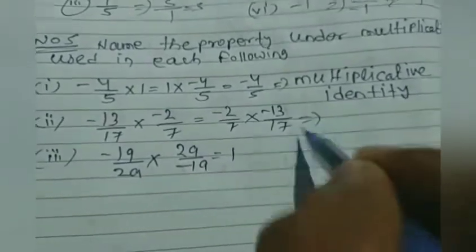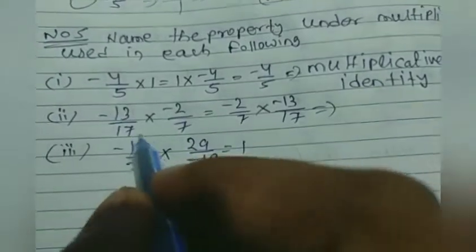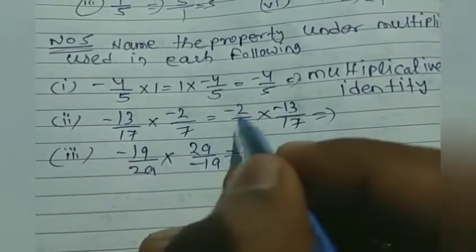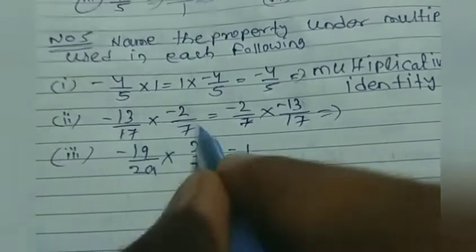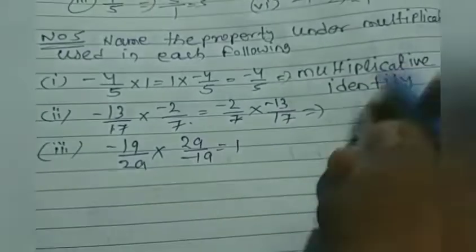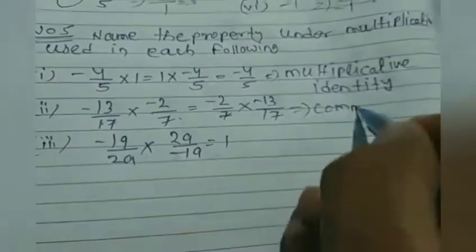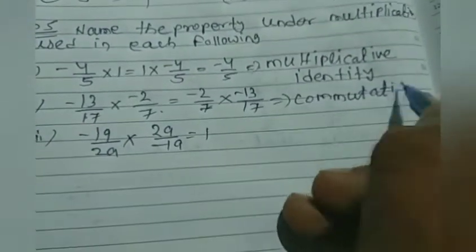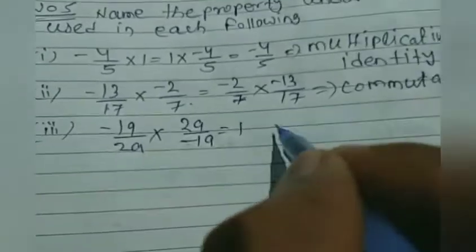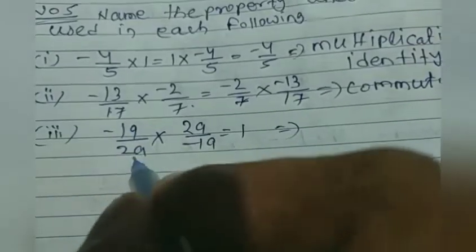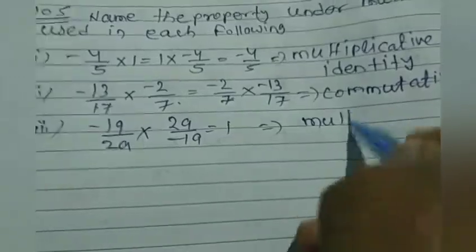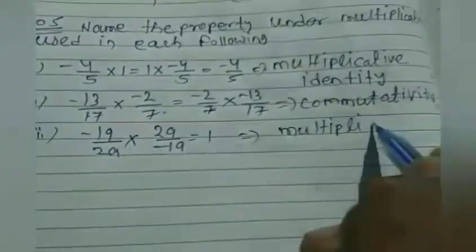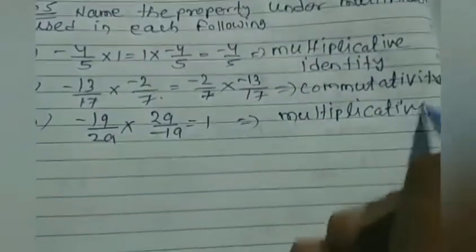Then next, minus 13 by 17 into minus 2 by 7 equals minus 2 by 7 into minus 13 by 17. A into B equals B into A is commutativity. Third, minus 19 by 29 into 29 by minus 19 gives 1, which means multiplicative inverse. The numerator changes to denominator and the denominator changes to numerator. Multiplicative inverse.